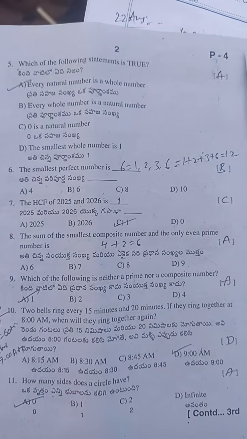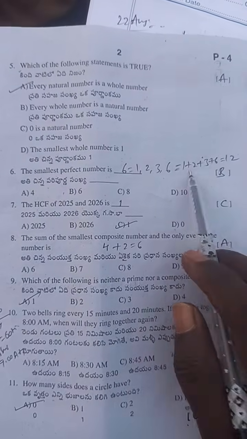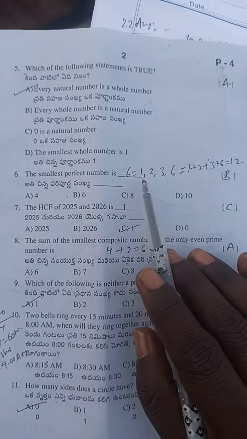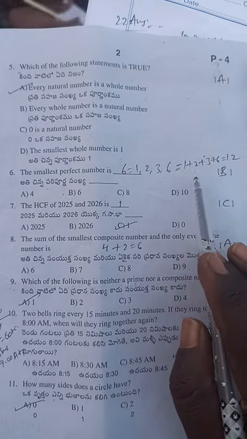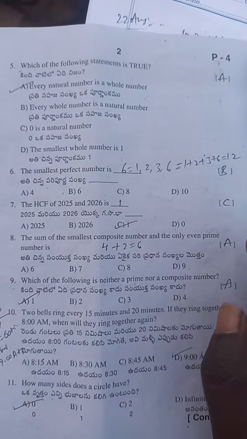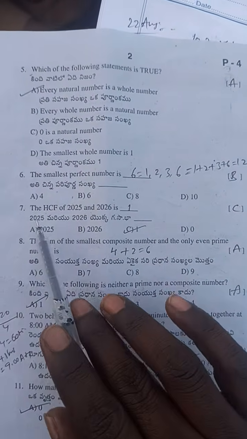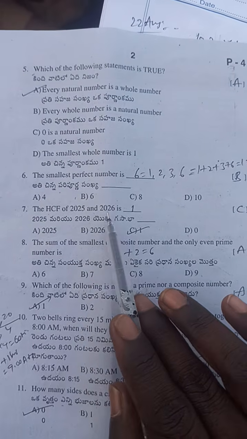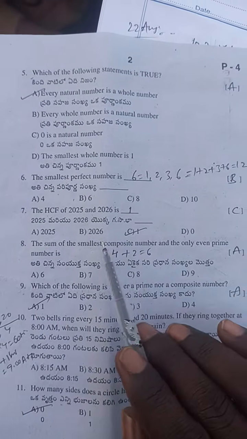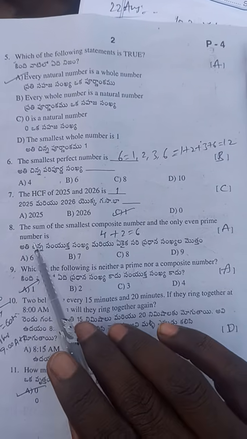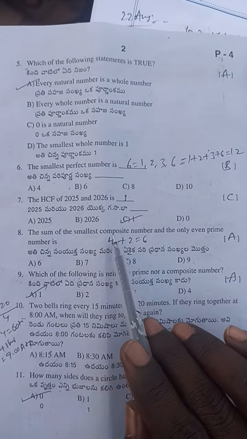So perfect number means the sum of factors of a number is 2 times the given number. So 6 factors: 1, 2, 3, 6, sum is 12, which is 2 times 6. So what is the option? B. The HCF of 2025 and 2026 is 1. So option is C. Next, the smallest composite number is 4.